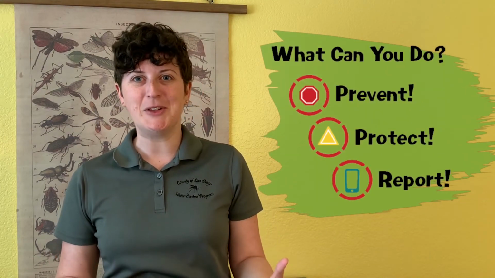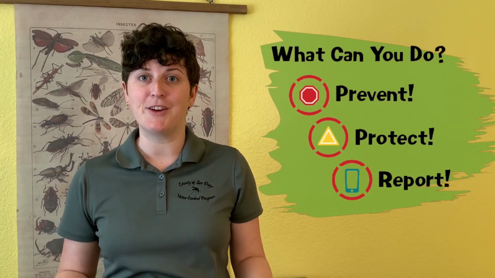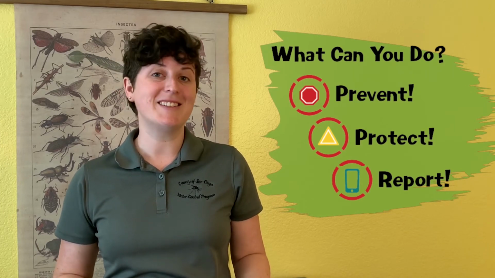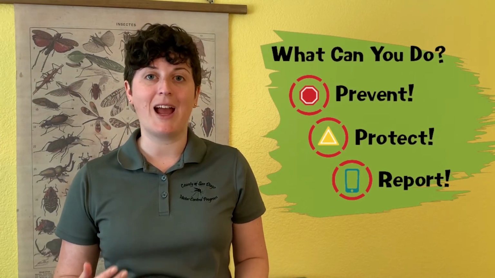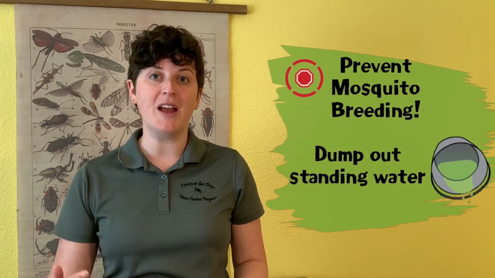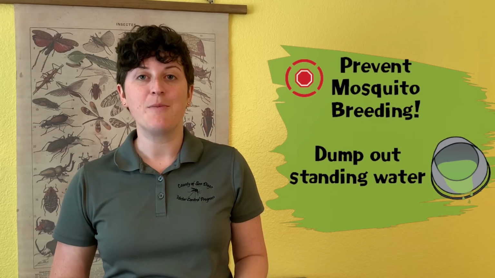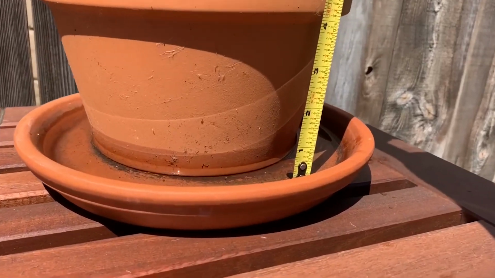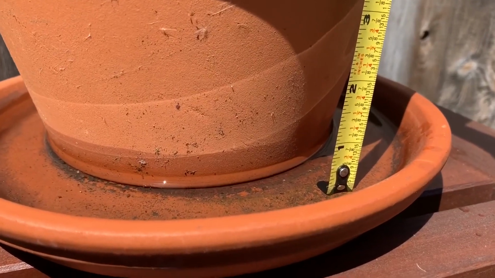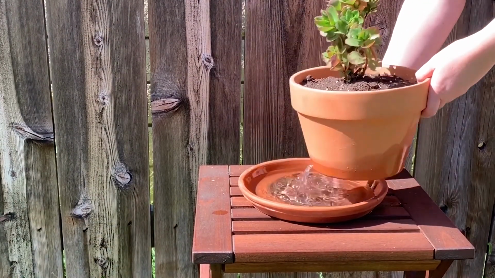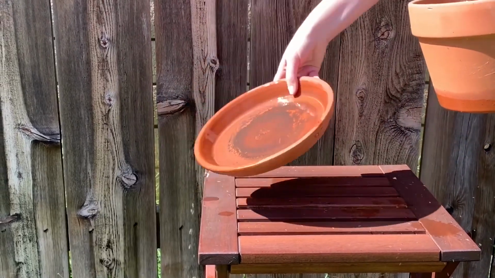So what can you do to keep yourself, your family, and your community safe from mosquito-transmitted diseases? It's as easy as prevent, protect, and report. So first, let's prevent mosquito breeding by dumping out any standing water. A mosquito can lay her eggs in as little as 1/4 inch of water. Check outside and inside your home for standing water and dump it out.